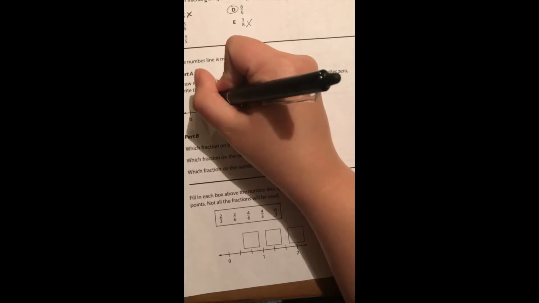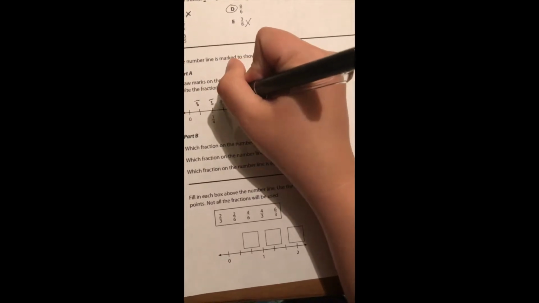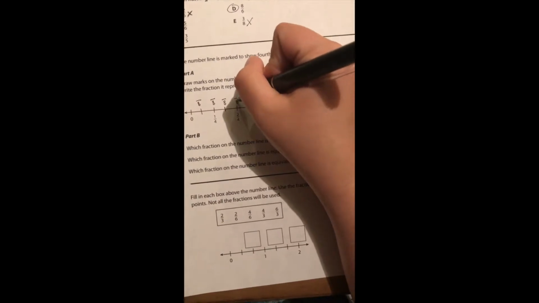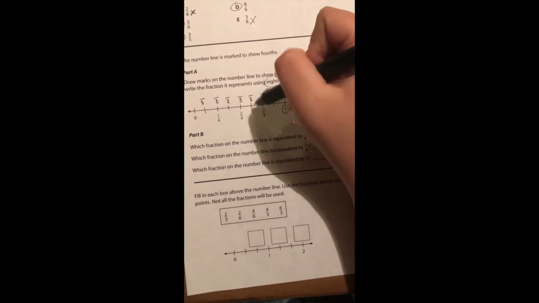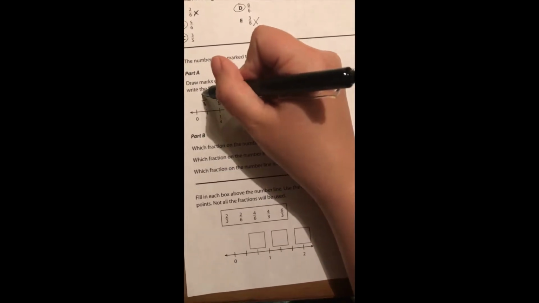So I'm going to label my numbers on the top. So we know that there's 8 parts. So for all of these, my denominator is going to be 8. The numerator is how many jumps you make on the number line, or how many parts of the whole. So this would be 1 part, 2 parts, 3 parts, 4 parts, 5, 6, 7, and 8.